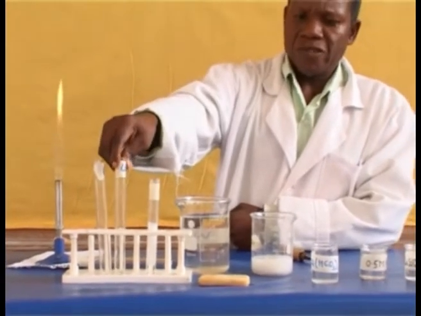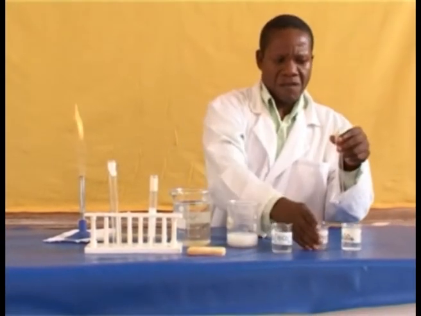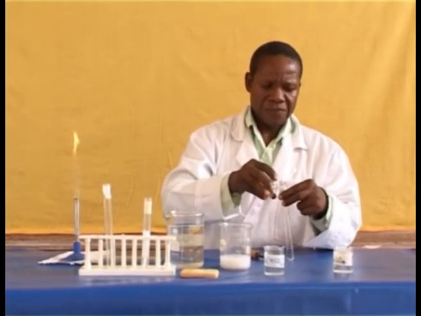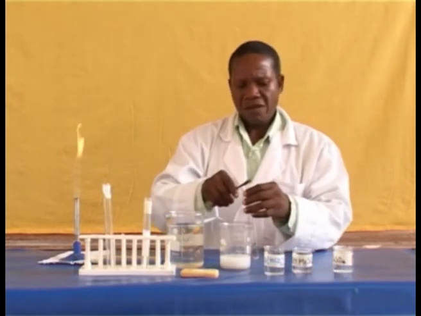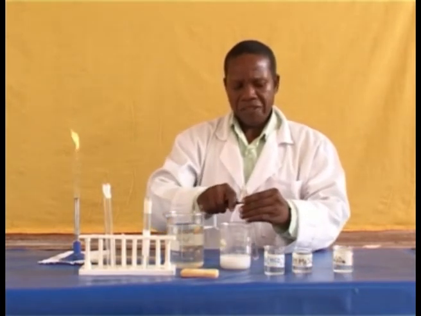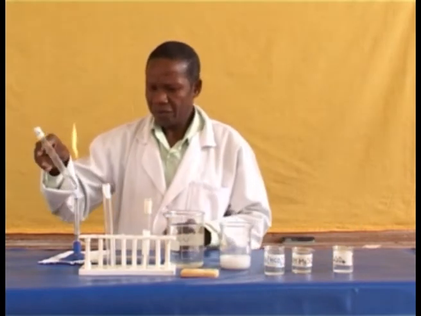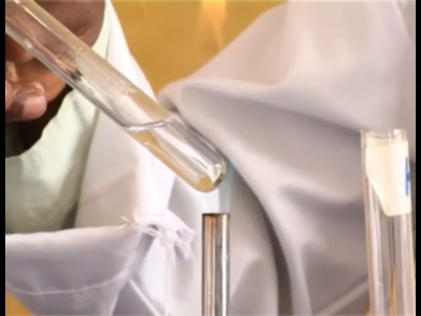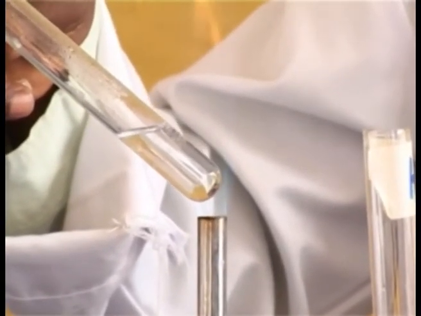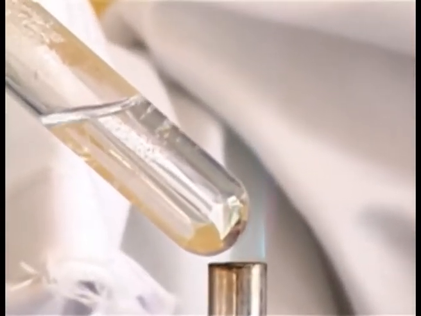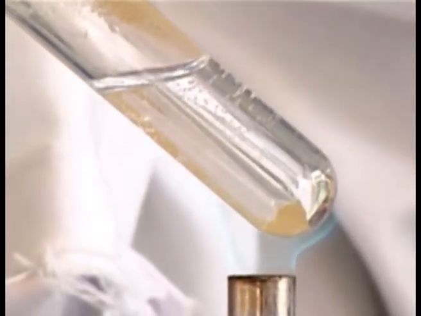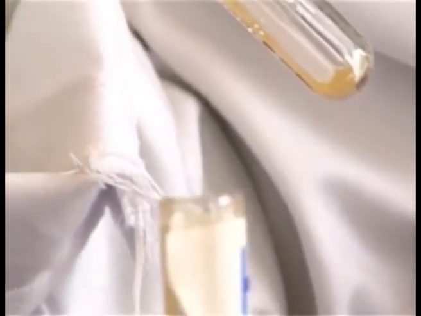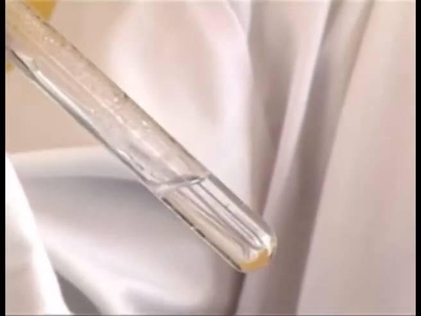Take another test tube. Pour magnesium sulfate solution. Again, boil it. The solution boiled, then allow it to cool.